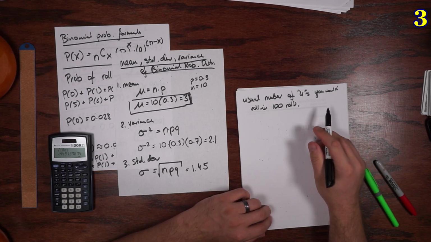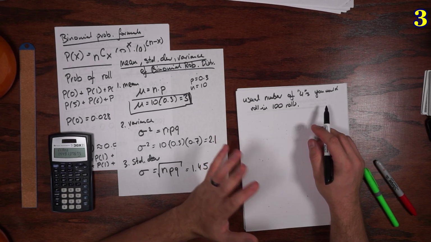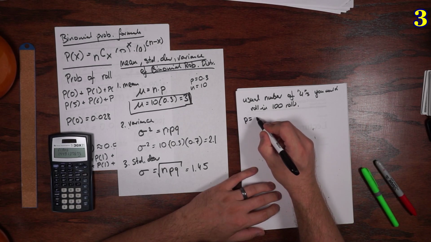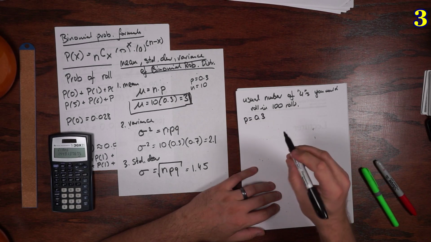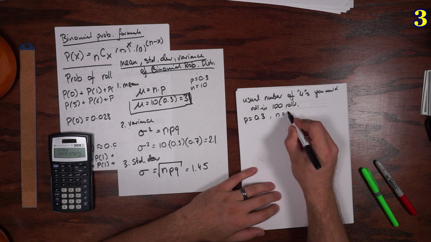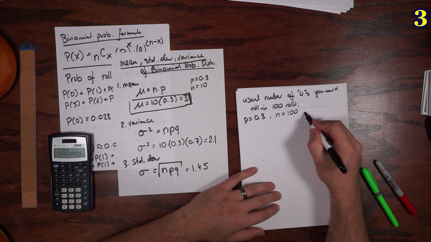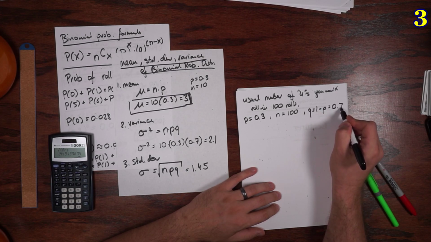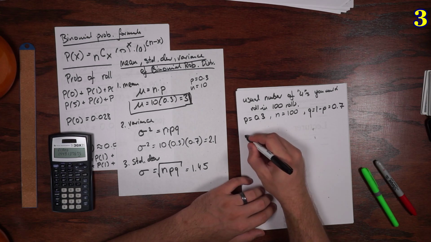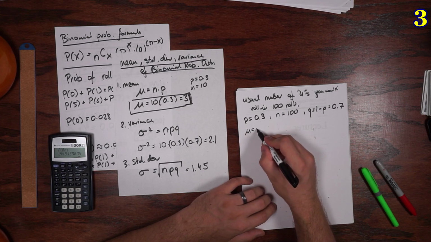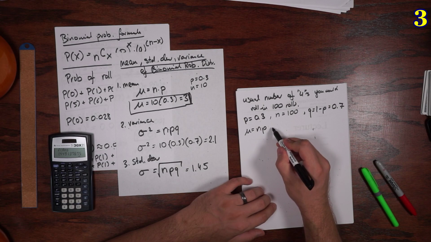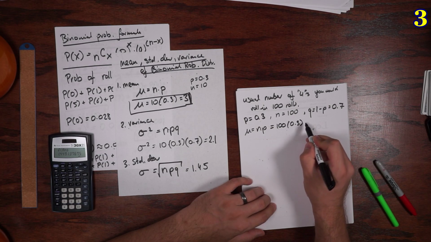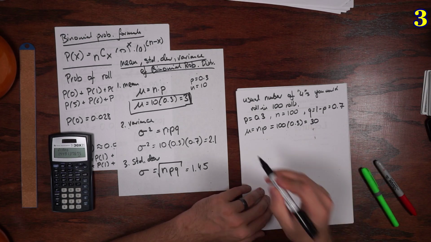So we're rolling it 100 times. How many 4s would you usually get? Well, let's see. Our probability of success is still 30%. Our n changed to 100. Our q is still 1 minus p, so it's still 0.7. So what are we getting? Well, the mean equals n times p. So it's 100 times 0.3, which is 30.